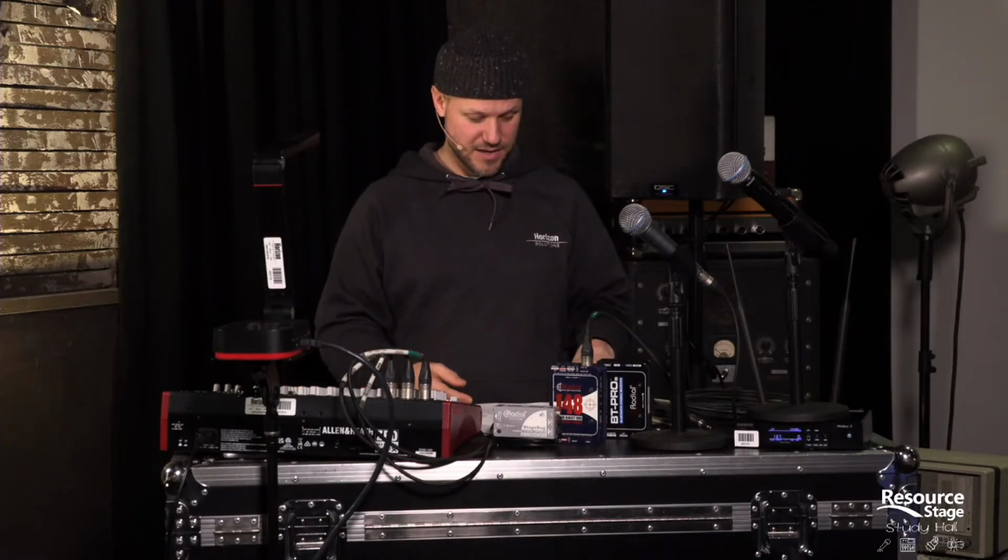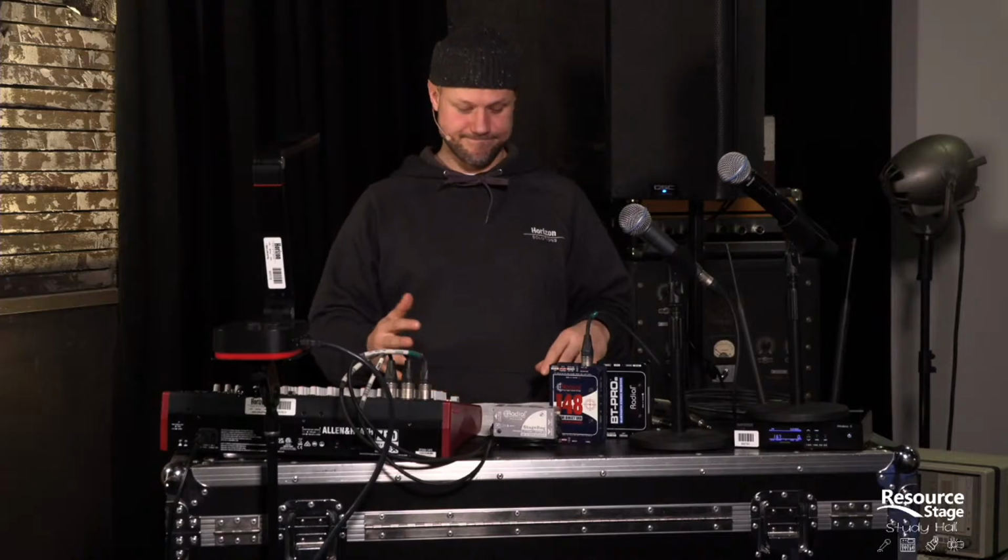So we're going to start just by going through some of the components that are most frequently found, the most common components in a sound system. And we'll start here with microphones.